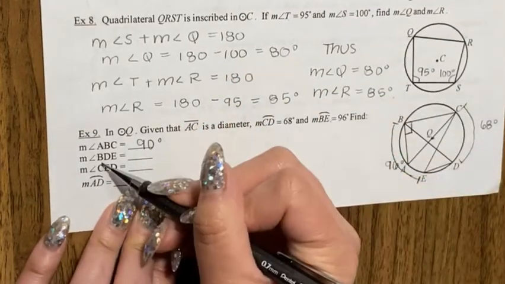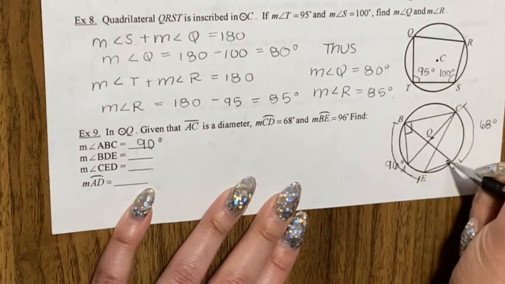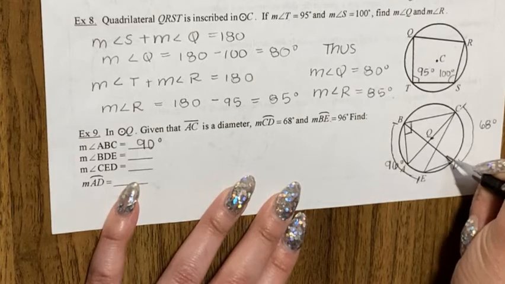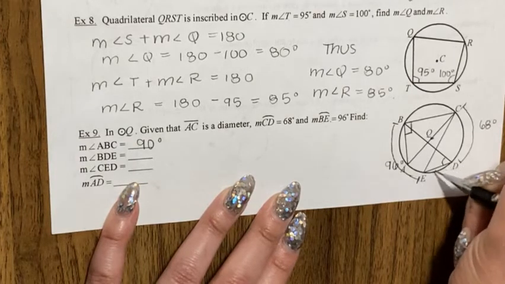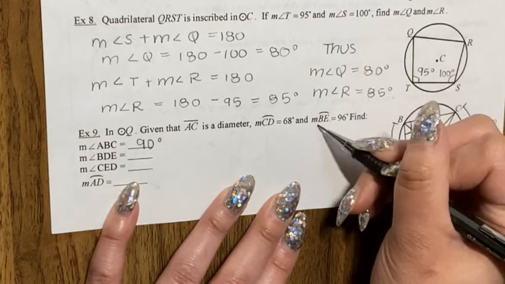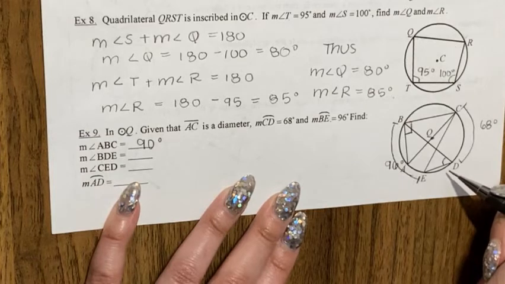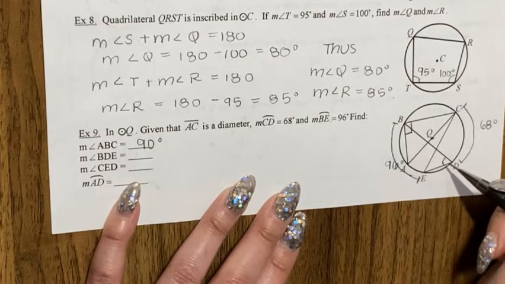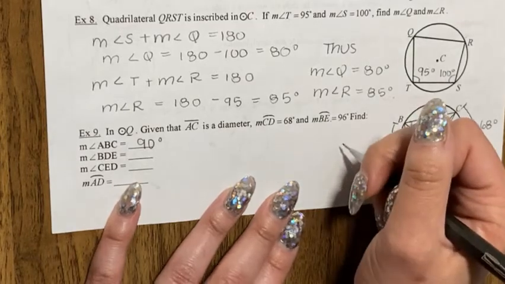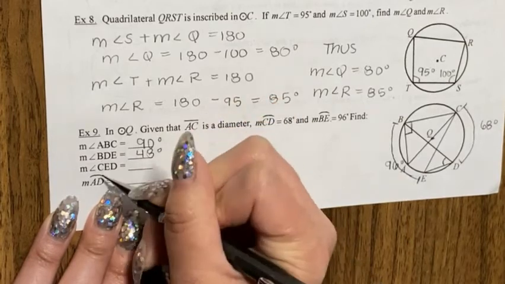Then you have that angle BDE, which is over here. Okay, what's going to be the deal here? This one has to do with this arc, right? The arc BE. So it's going to be half of the arc BE. Okay, and what's half of 96? You do know that that's going to be 48 degrees.